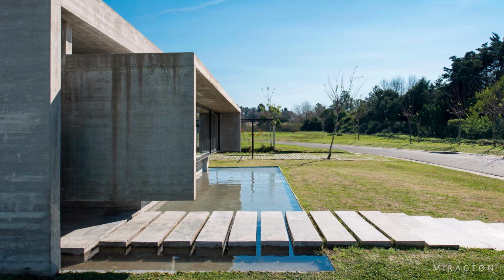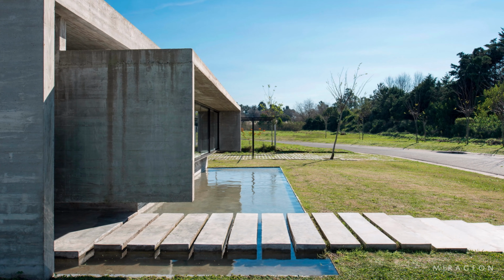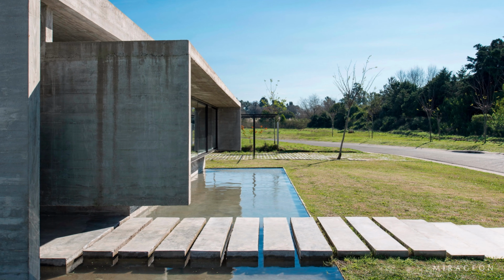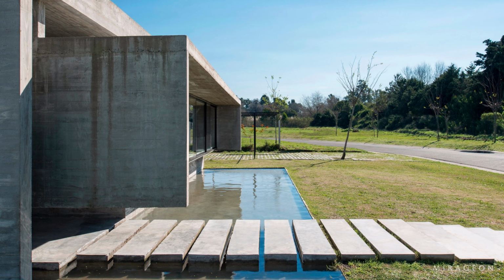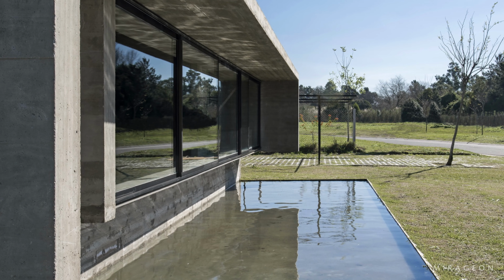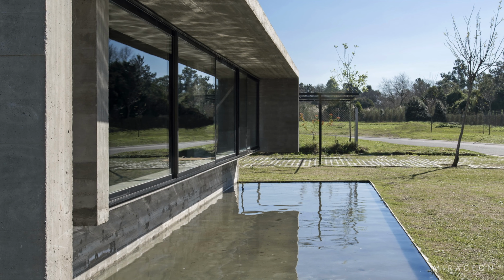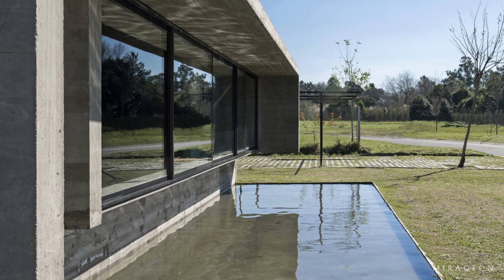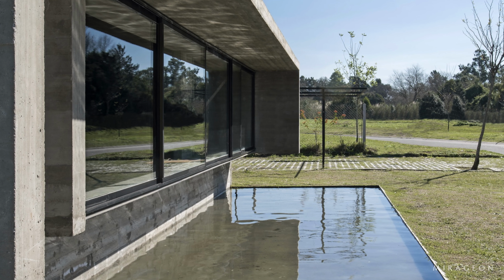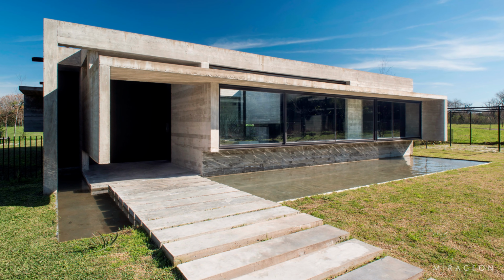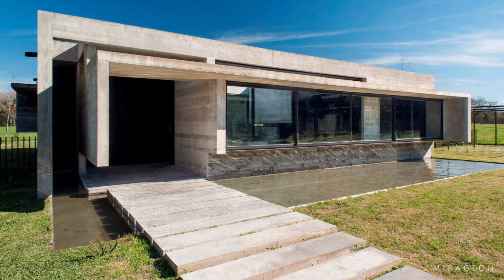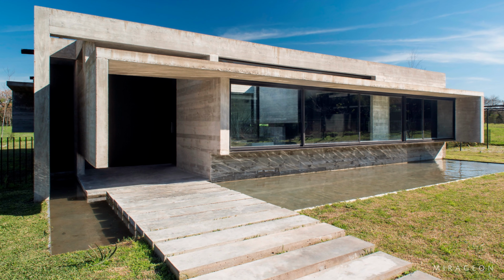The water features, both inside and outside, reflect sunlight, creating an intricate series of light effects throughout the day. The glazed windows, reflecting pools and vegetation provide a calm and intimate atmosphere. To provide privacy, a reflecting pool separates the house from the street, while aquatic plants were placed in front of the bedrooms.